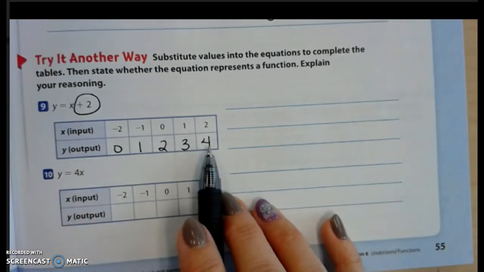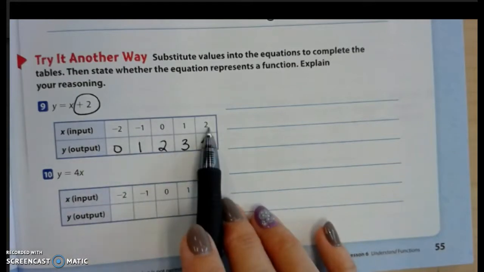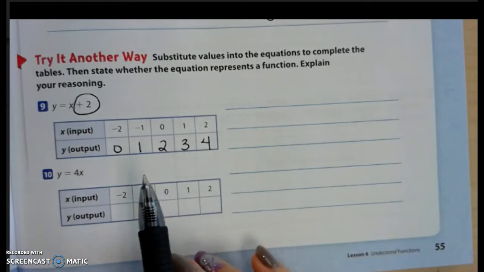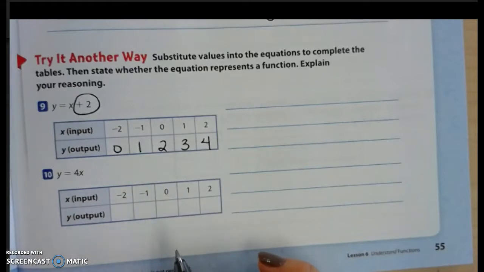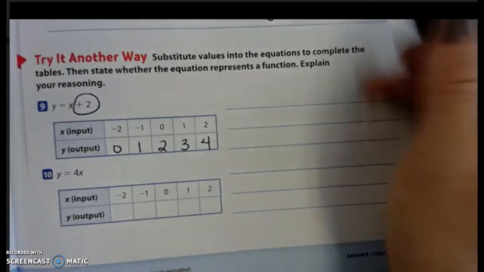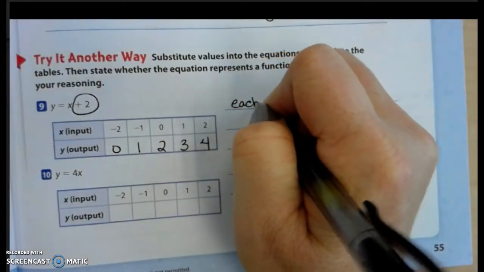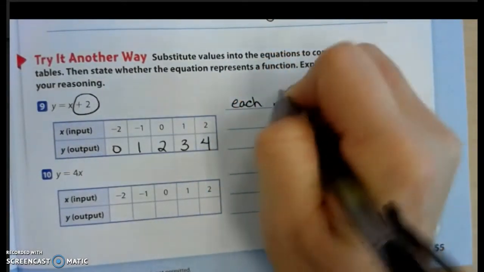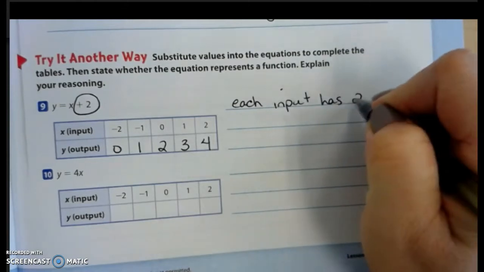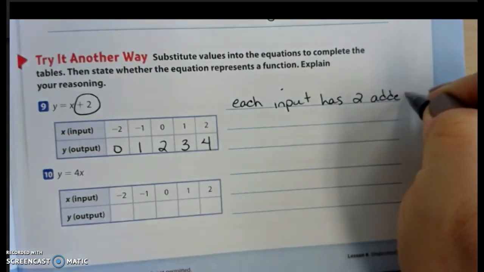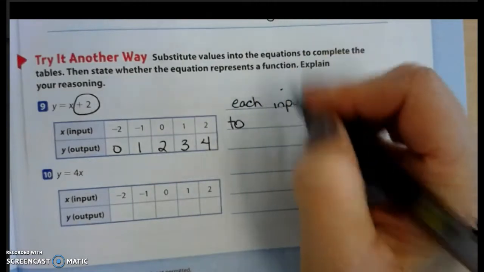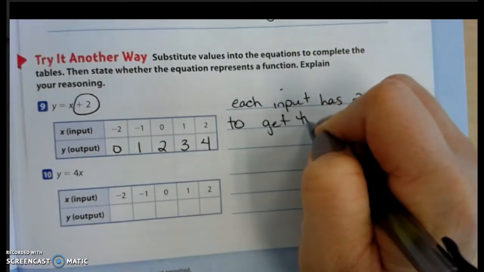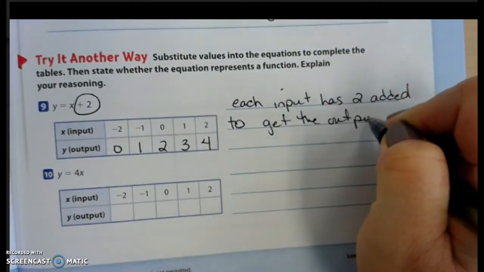Is it a function? Yes. None of our x's were repeated, so we didn't have any duplicates. If you think about adding 2, unless you do the math wrong, you're not going to repeat anything. You're going to get the same number every time. So each input has 2 added to get the output.